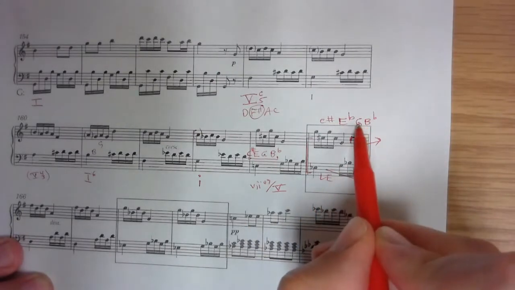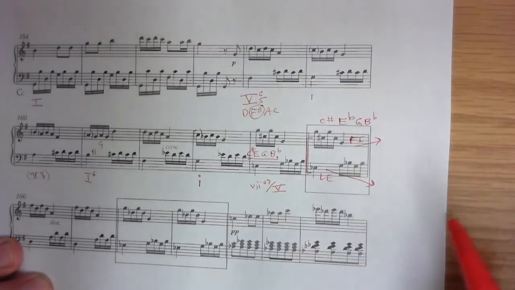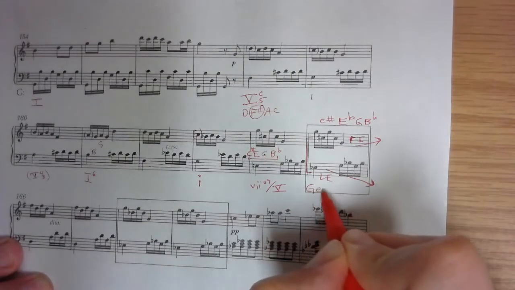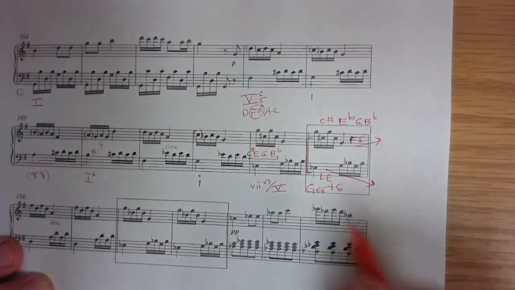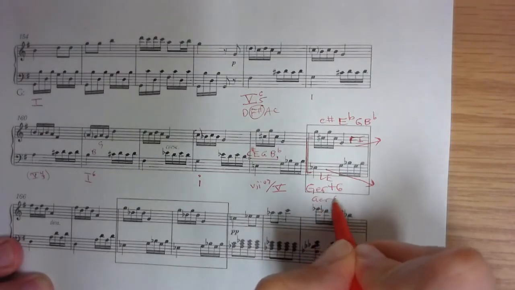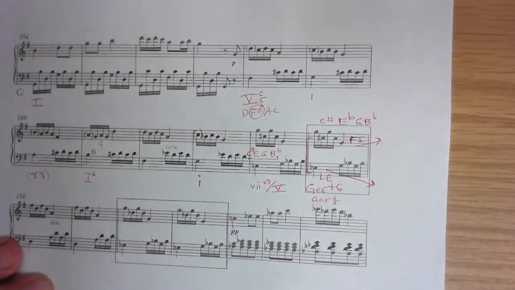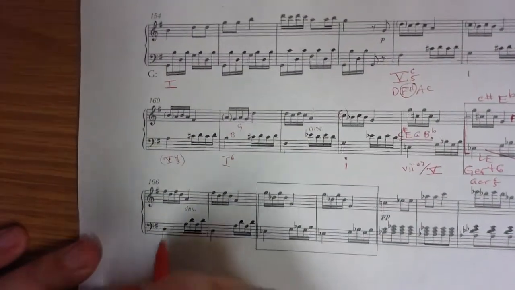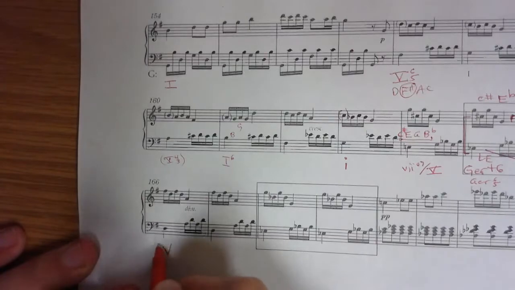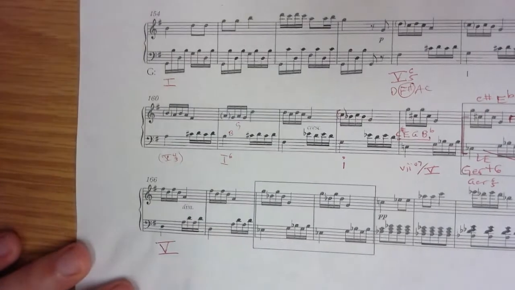What do we have with it? Do and me. Guess what? That makes German augmented 6th, or German 6/5, as they would say in the Laitz book. Let's see if that in fact does go to 5. Here, yes, it does. There's my 5.